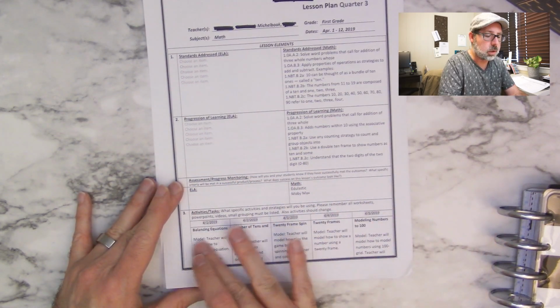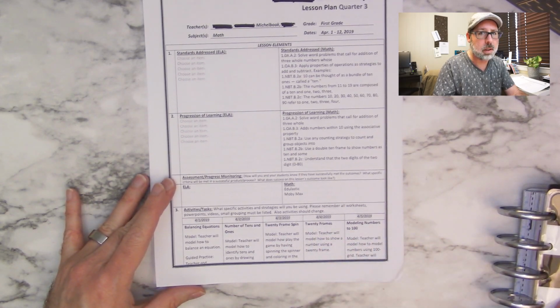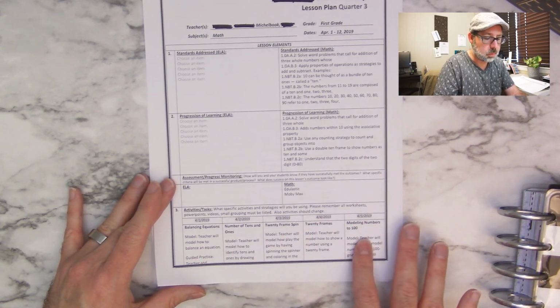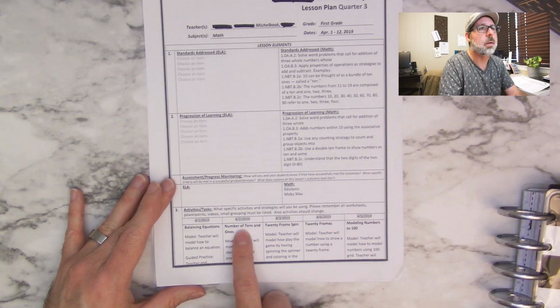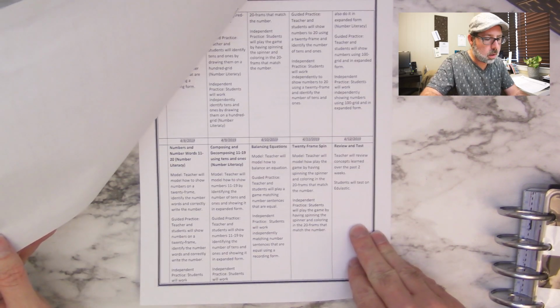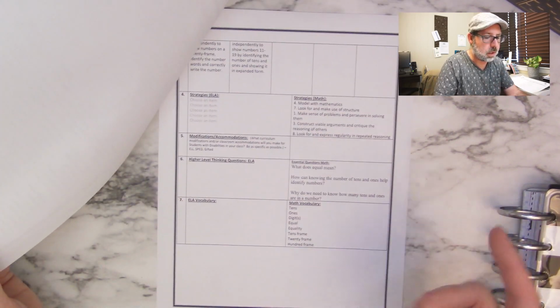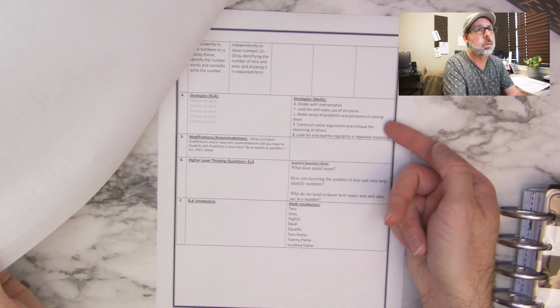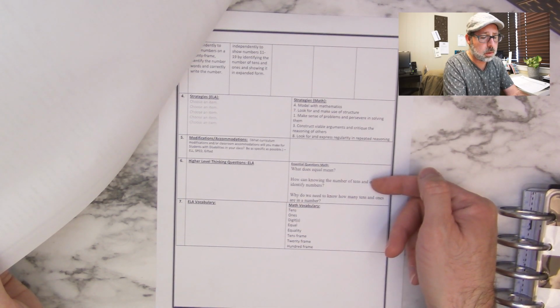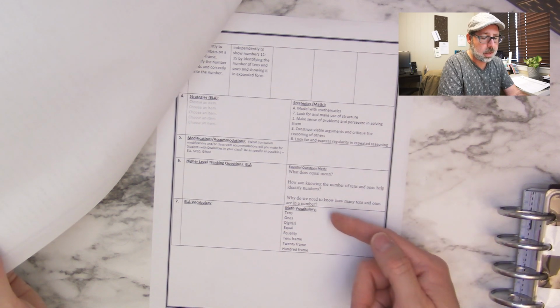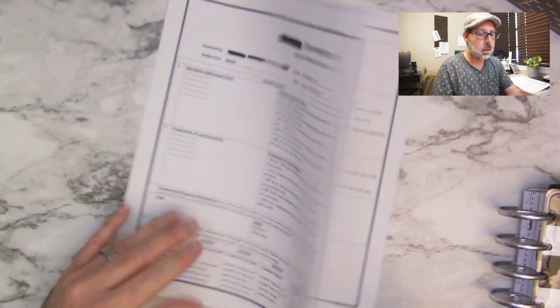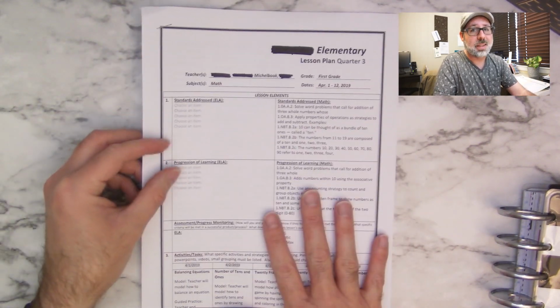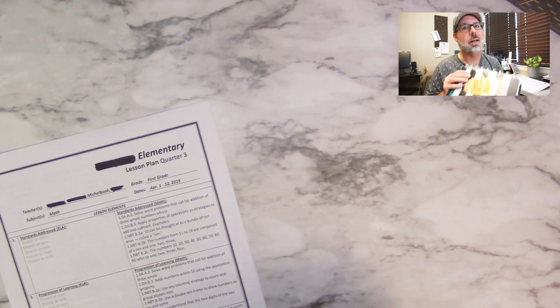So that's our layout. The weeks that I'm going to be planning in my Happy Planner will be these ones here, but I will just be writing down the titles. So that's how we do them, and then we break it down. We also have our strategies that we'll be using. We show our essential questions, and then we have our math vocabulary. I'll be using these to plan inside the Happy Planner.